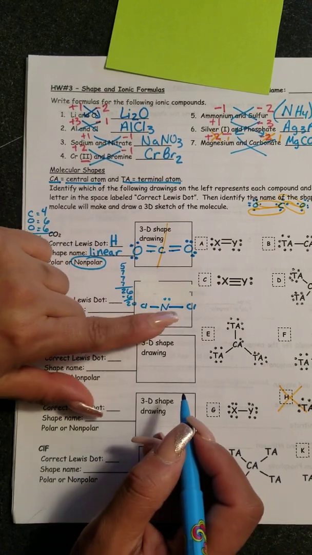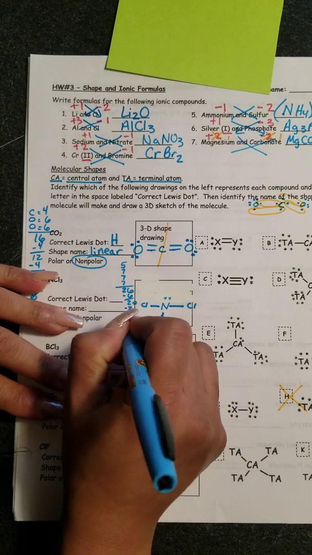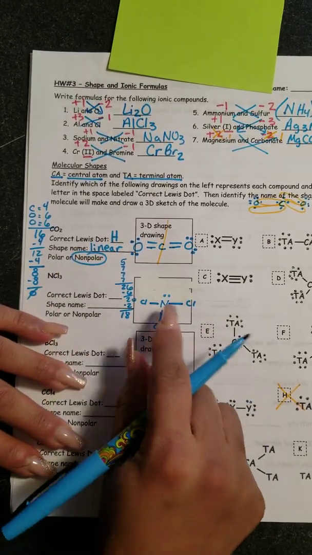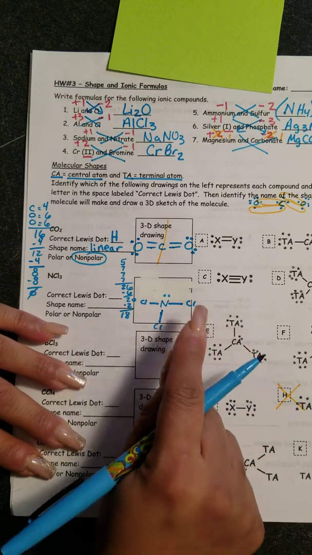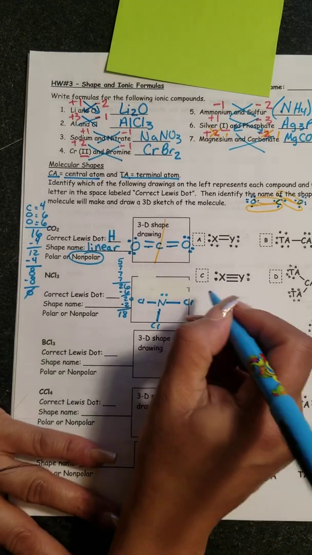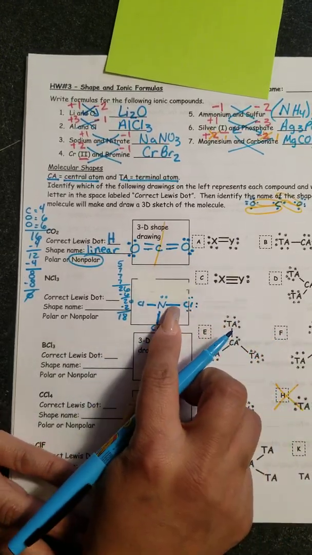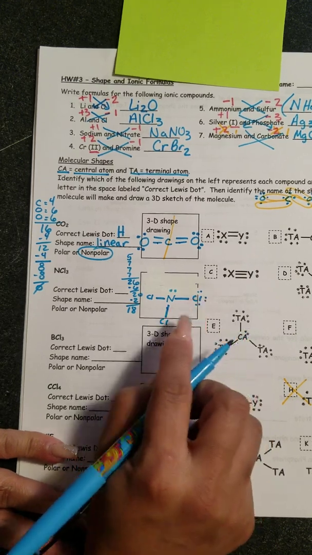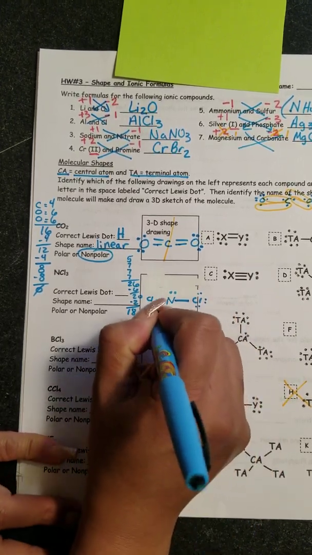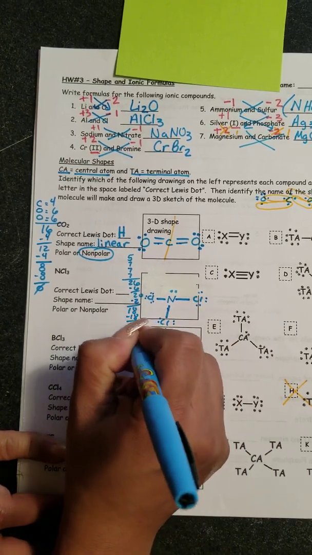So 2, 4, 6, which we've already counted, 4 plus 2 more, equals 18. I have 18. I cannot add any more to the nitrogen because he has 8. That means those 18 must go to the chlorine. So 1, 2, 3, 4, 5, 6. Look at this, 7, 8. So he's happy. 6, 7, 8, 9, 10, 11, 12, 13, 14, 15, 16, 17, 18. Minus 18 equals 0.